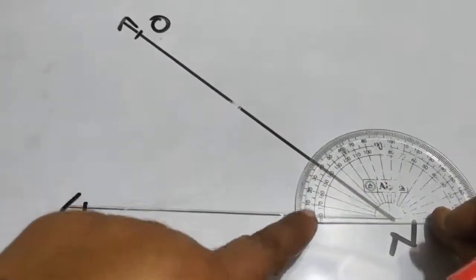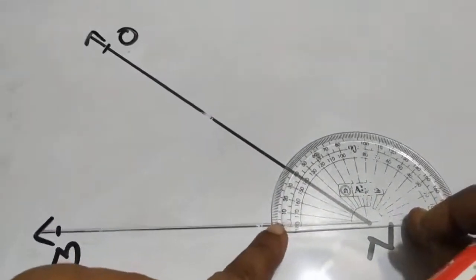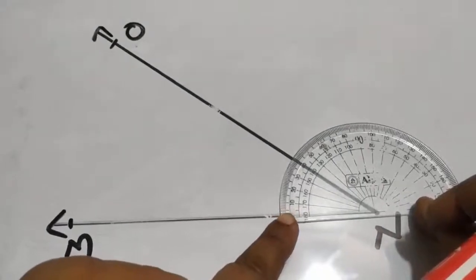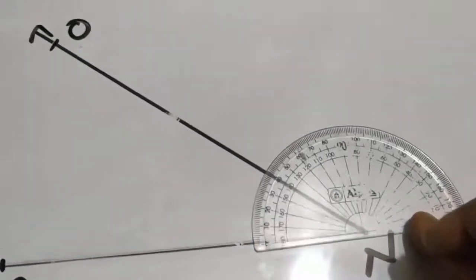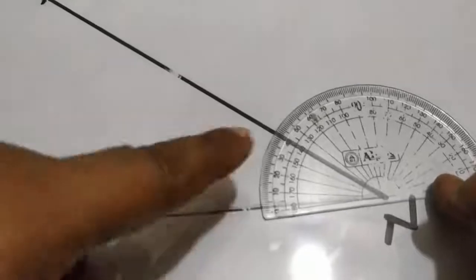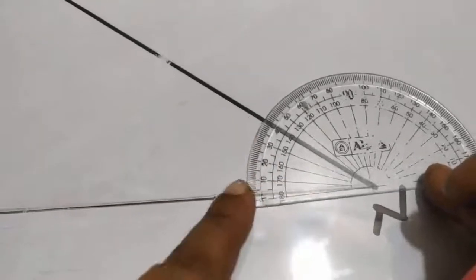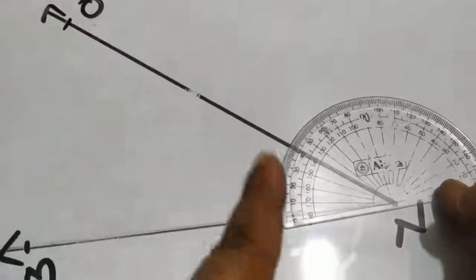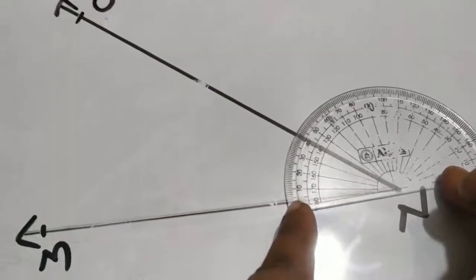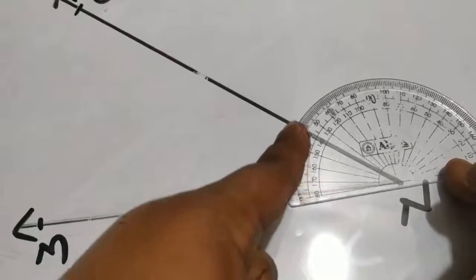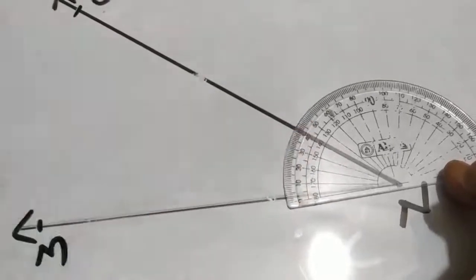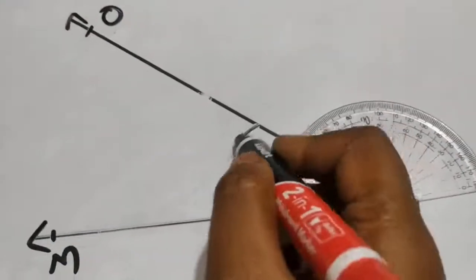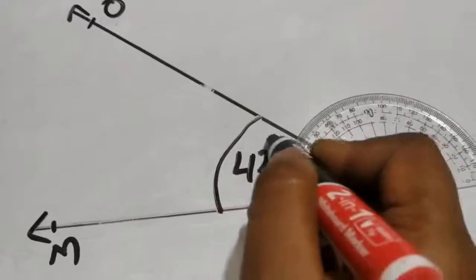on this measuring scale. Here I will use the outer measuring scale, which goes from 0. Two scales are there, all of you see. Since the angle is facing left, I will start measuring from 0. So 0, 10, 20, 30, 40, 41 and 42 degrees. So the measurement is 42 degrees.